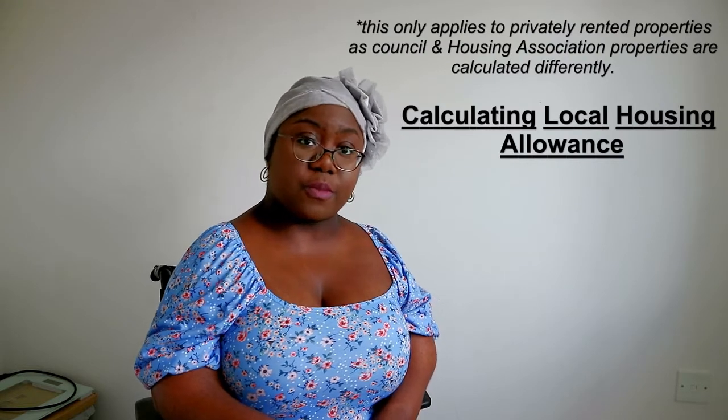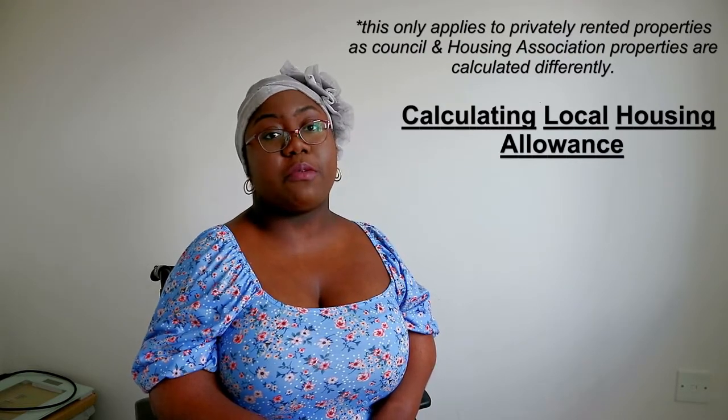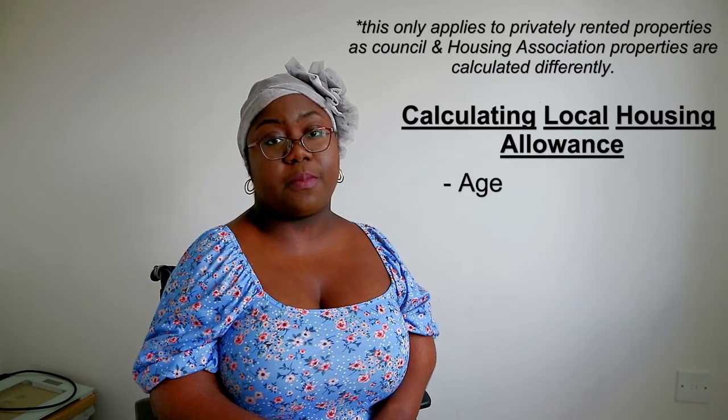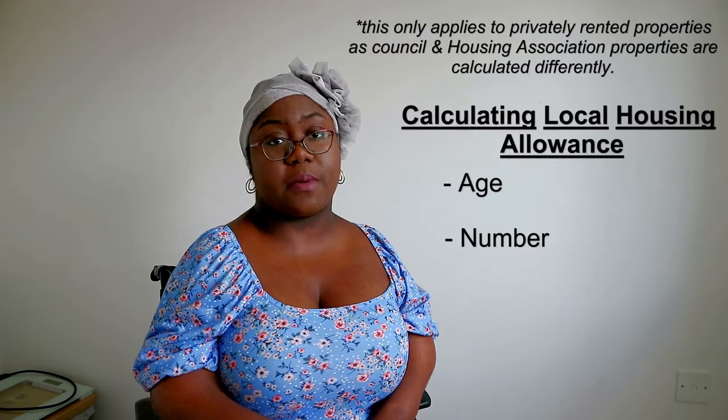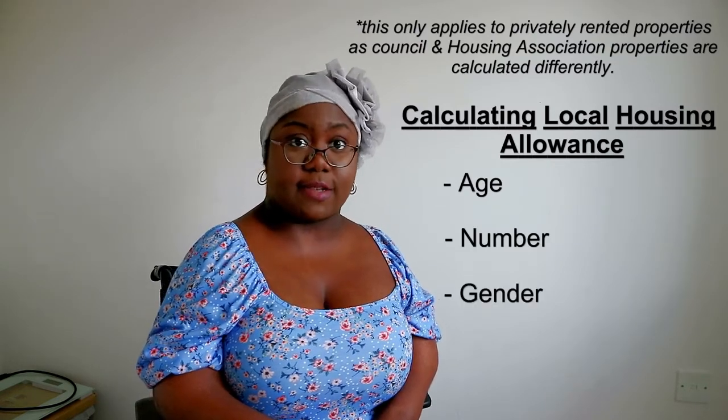The amount you would get under housing element for universal credit depends on your household setup, as they have to consider the number of bedrooms that you need and then allocate you the right amount of local housing allowance. When looking at the number of bedrooms that you need for your household, they will look at the age of the people in the household, the number of people in the household, and their gender.